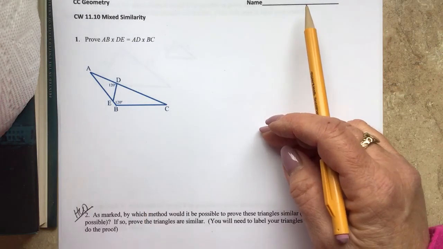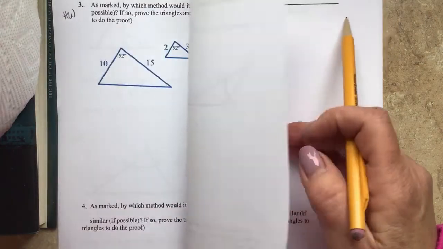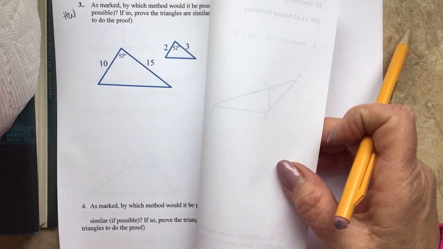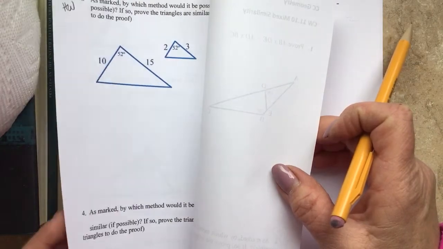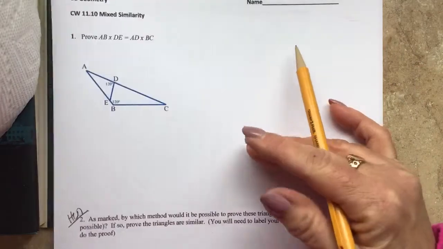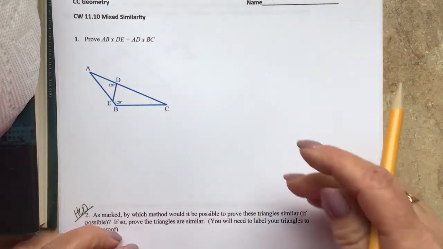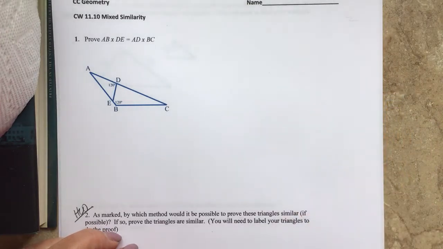I'm going to do one for the lesson today. I'm going to do 1, 4, and 5. The rest are for homework. Okay. So here we go.